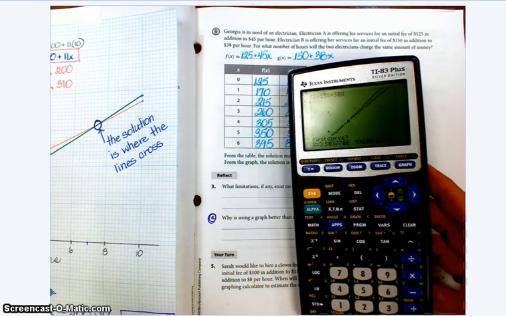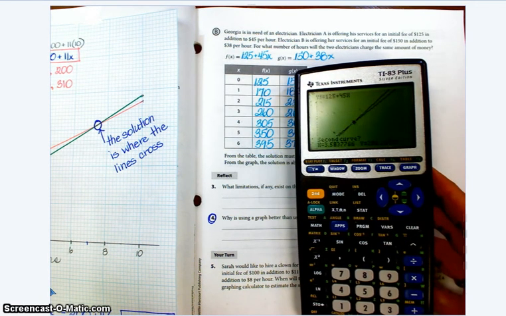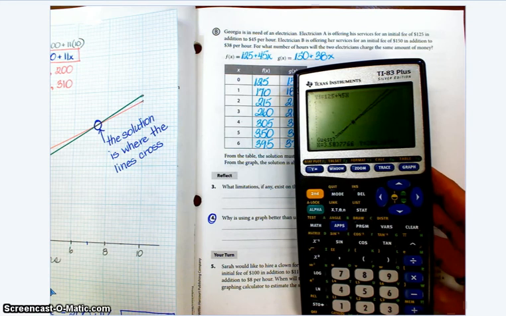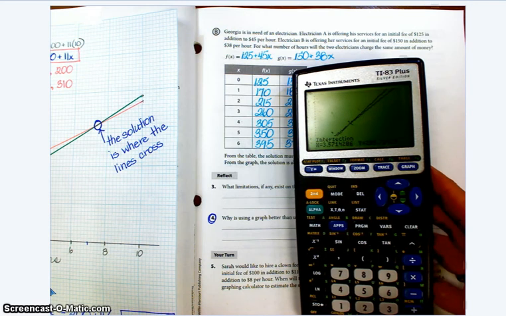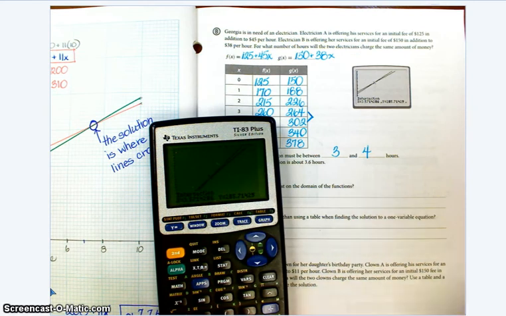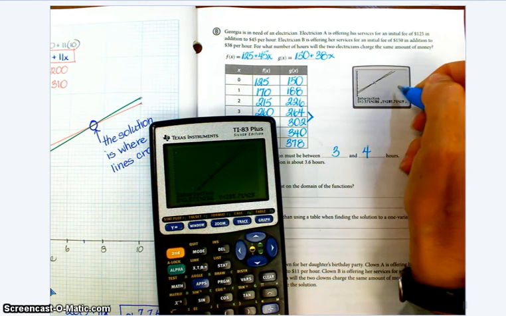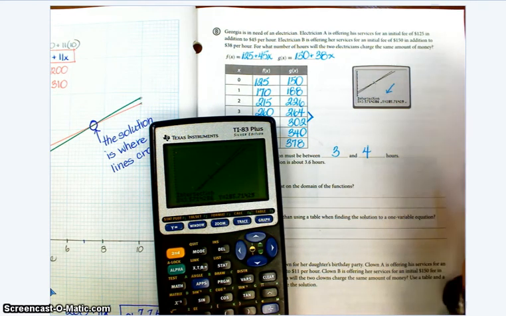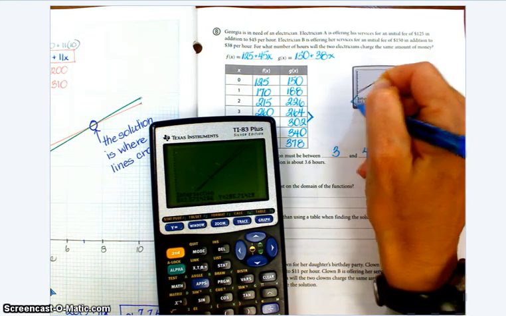First curve. Second curve. Looks pretty good. Take a guess. Sure, there's my guess. 3.571 is my x value. My y value is 285.7. Okay, I'm going to write those down just so that I have them handy. Or actually, it just so happens that that's the exact same as what they have right there.